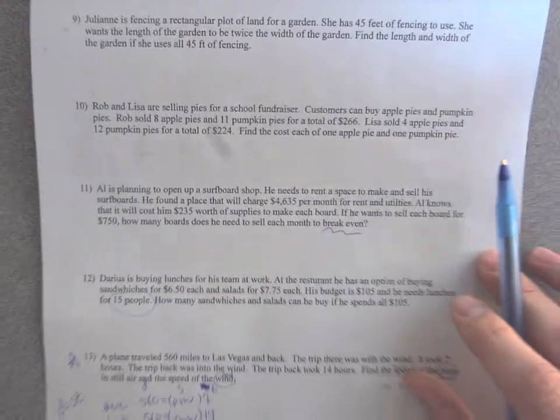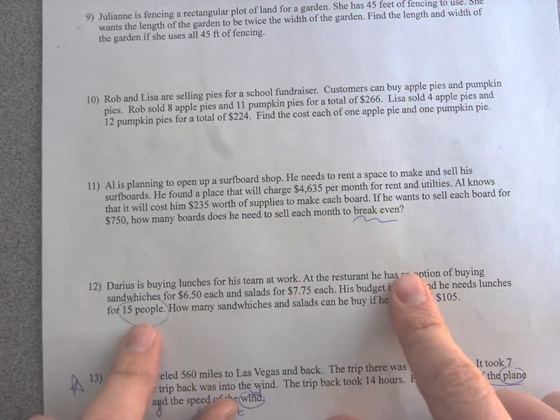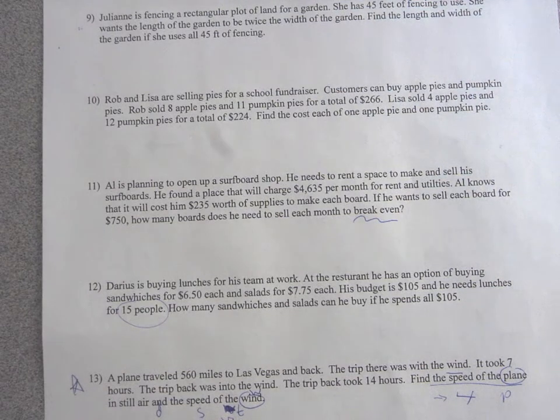Again, same thing down here. You got some stuff with money, but you also have a total amount of lunches that you need. So the x and the y have to add to 15. So that's another one there.